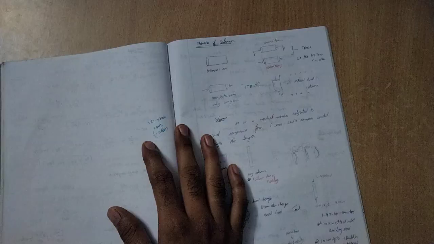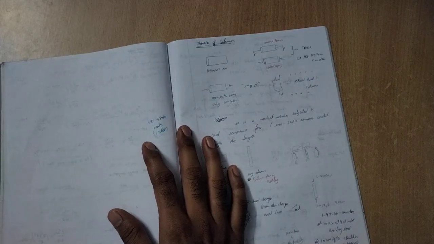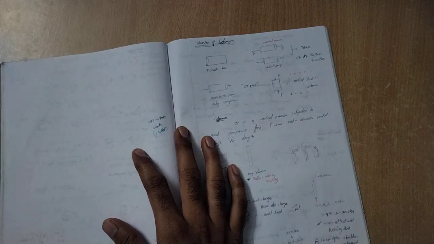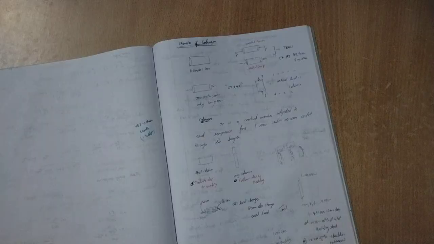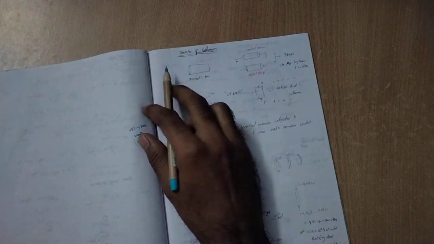Now we are just going to see the final chapter of Strength of Materials. This will be the final run, and after completing it, we'll go and look over the problems. So without wasting time, let us get started. The last one is Theory of Columns.